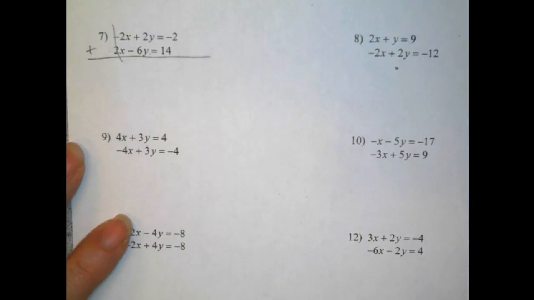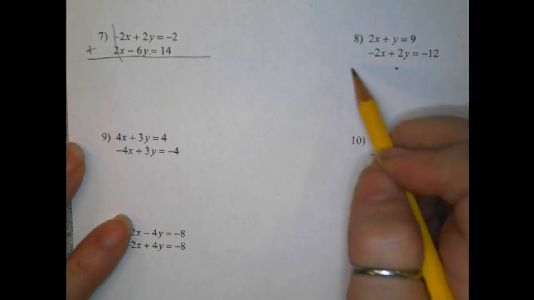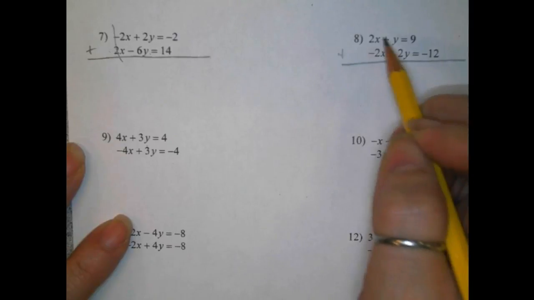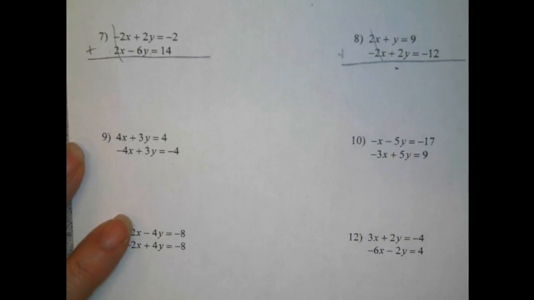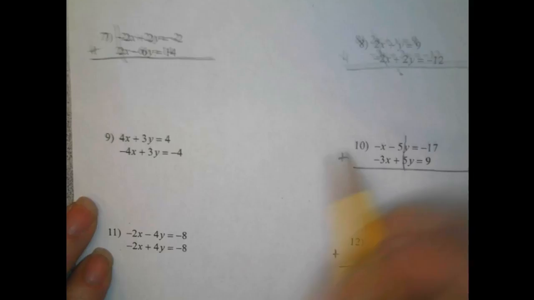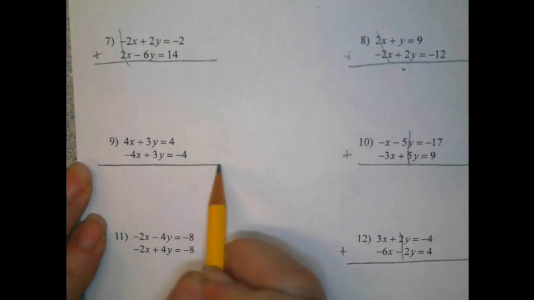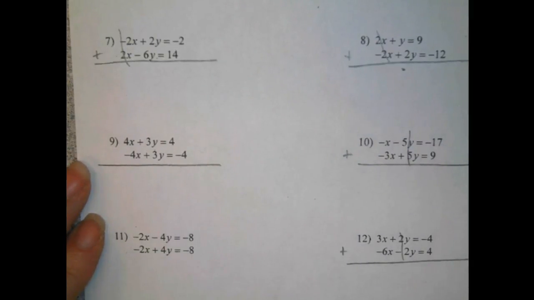How about number 8? X or y? X. Look, this part's easy, right, so far? Number 10. Number 12. My y's, right? How about number 9? Oh, okay.